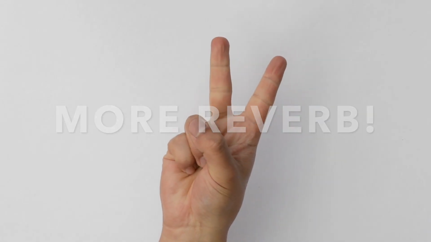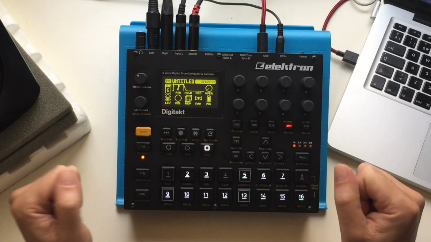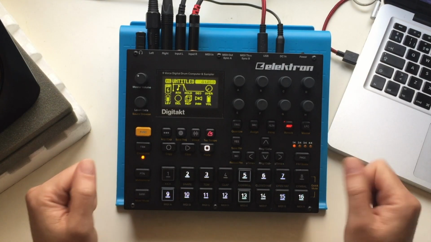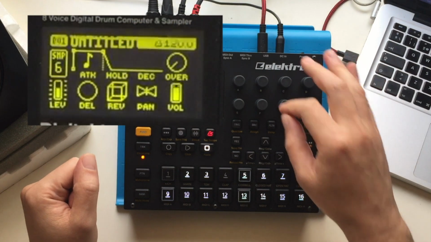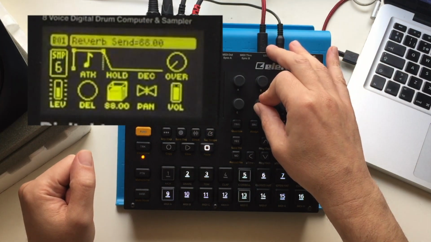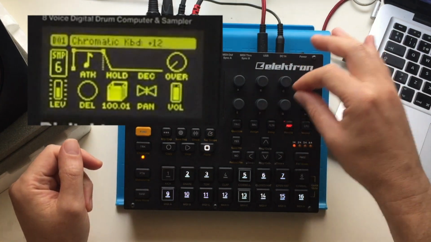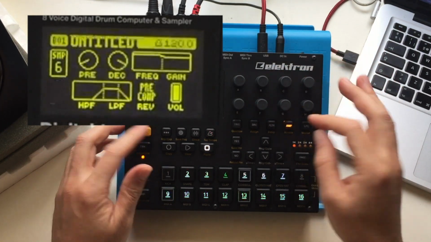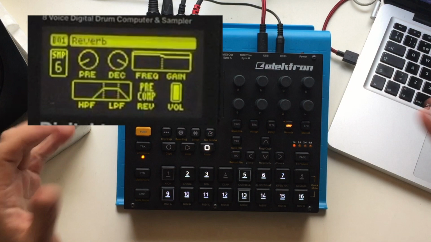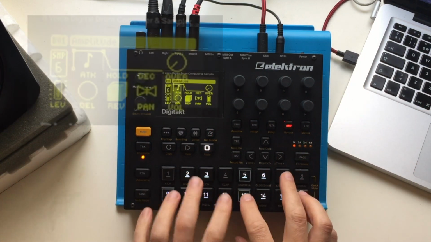Número dos. Tip number 2, drown it in reverb and you get instant ambient if you play it in the higher register. I've got my reverb set up to be quite large and spacious, so let's have a listen to that.